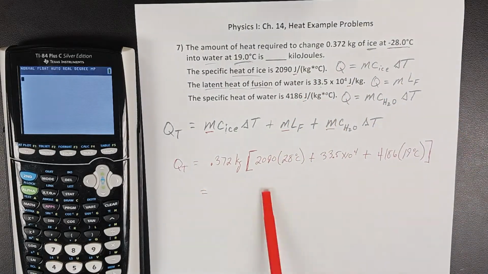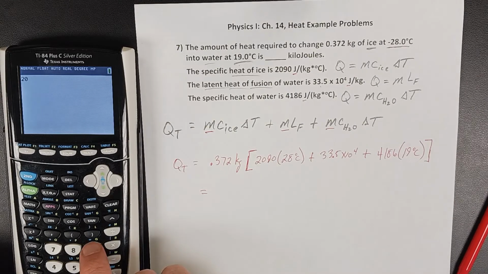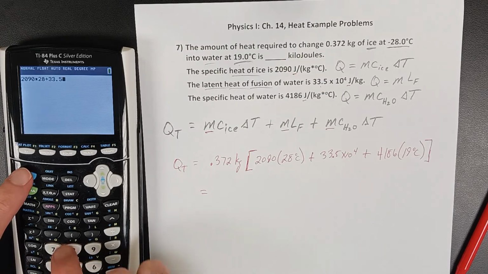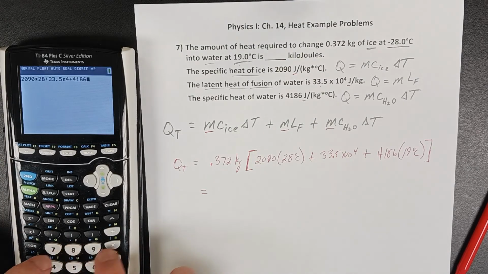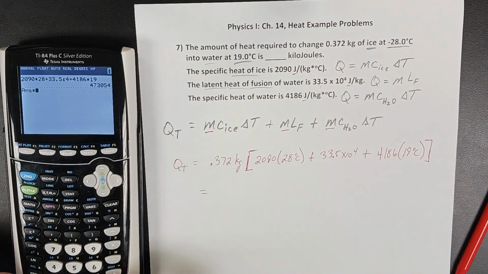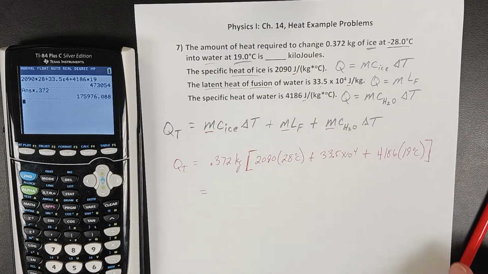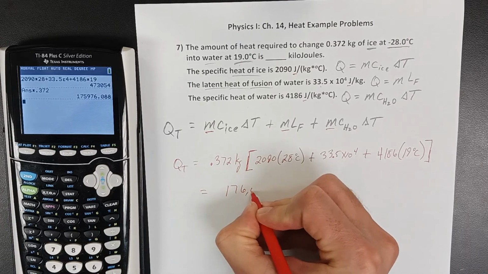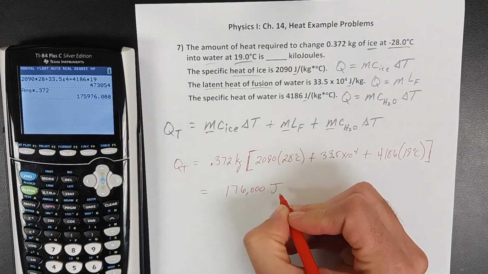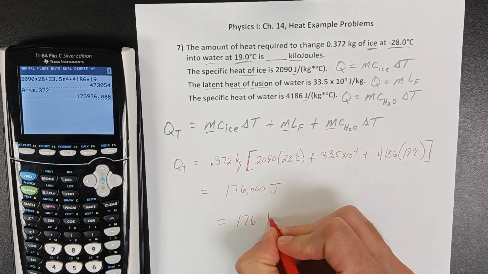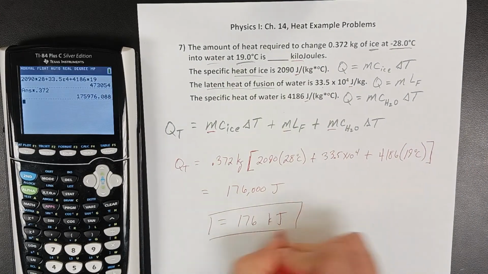And so now I'm going to work on what's inside the bracket. 2090 times 28 plus 33.5 times 10 to the 4th plus 4186 times 19. All right, so that's everything in the bracket times the mass. And so we get 176,000 joules, or 176 kilojoules of energy.